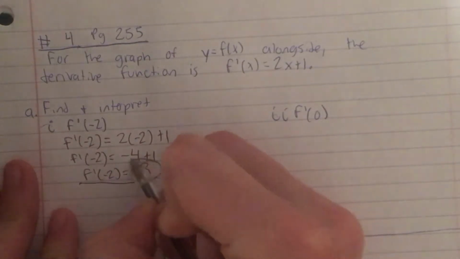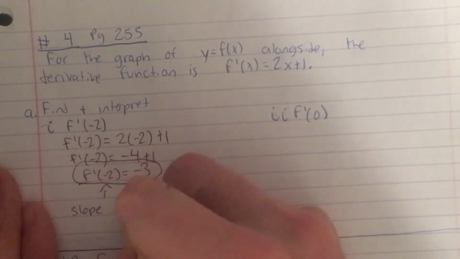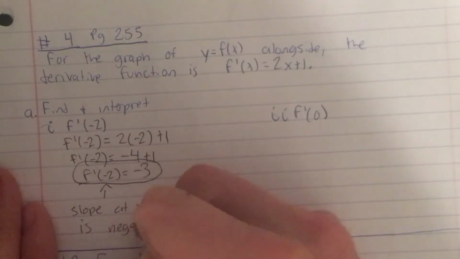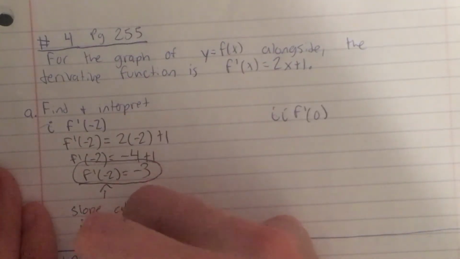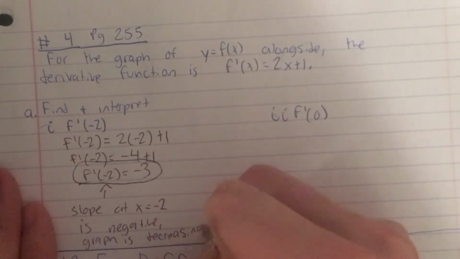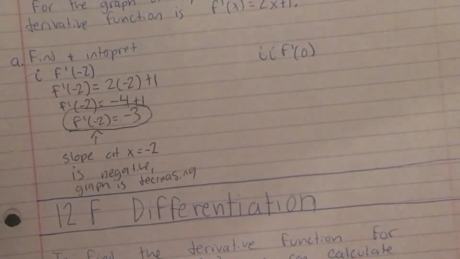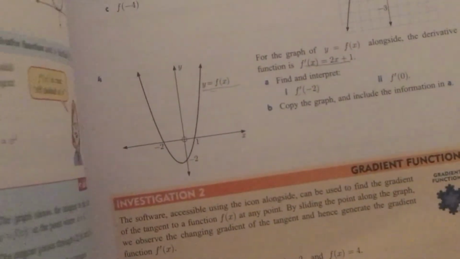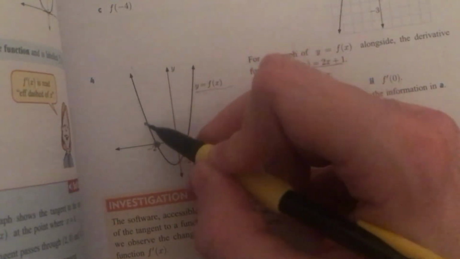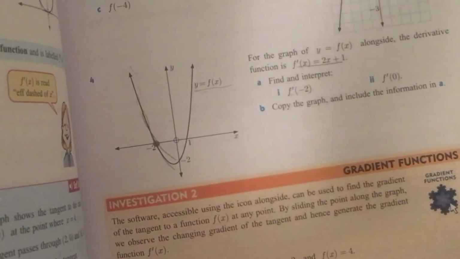Now, what this means is that the slope at x equals negative 2 is negative, and that means the graph is decreasing. If the slope is negative, the graph is decreasing. If we pull up this graph again real quick, you can see that at the x value of negative 2, the graph is decreasing at this point. If you read it from left to right, it is going downward.